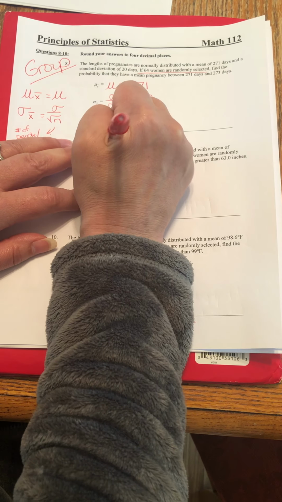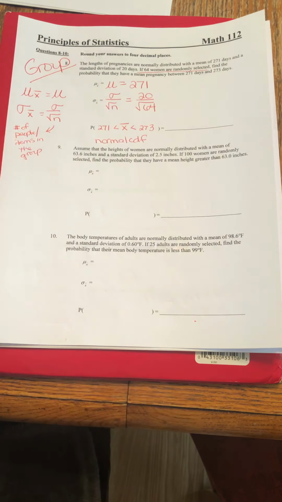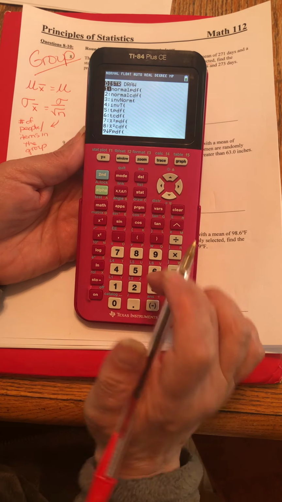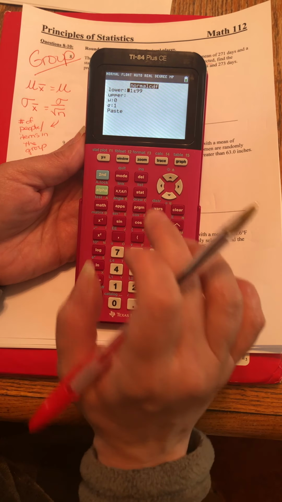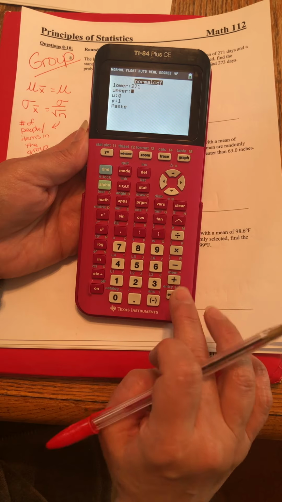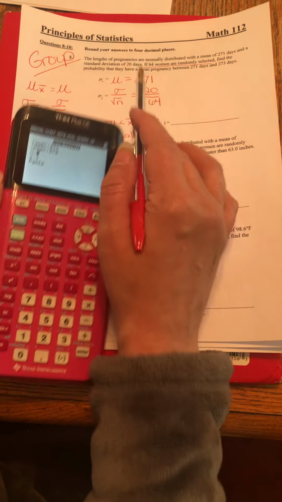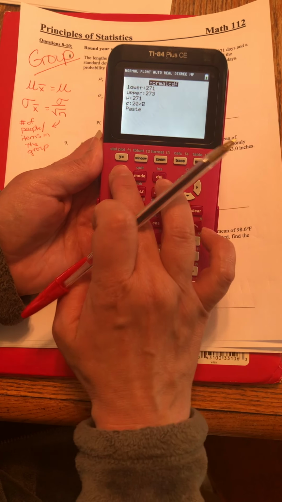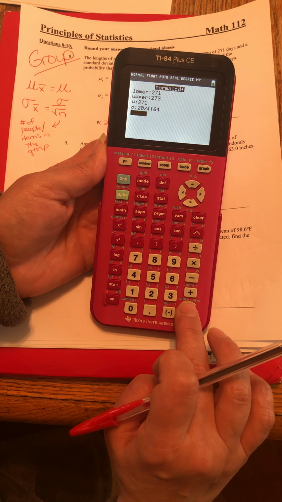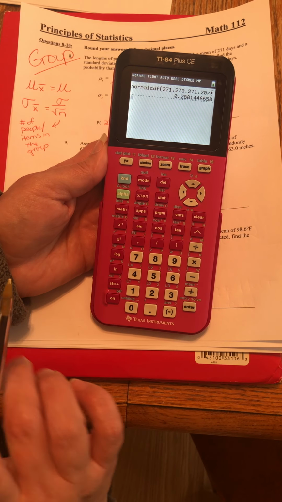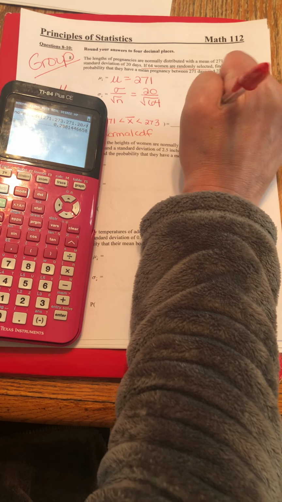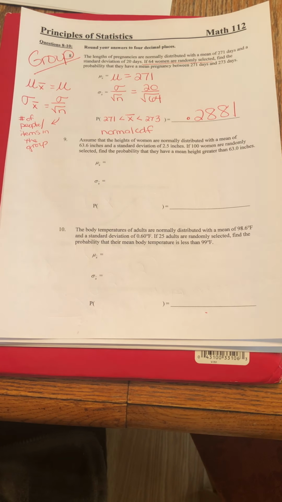Now you're going to go back, just like you've been doing, to normal CDF. That's what this chapter is all about. So hold on, let me hit clear. Go to second distr. Normal CDF is number 2. The lower bound is 271. The upper bound is 273. The mean you found up there is 271. Now watch how I type in the standard deviation. It's 20 divided by the square root of 64. Hit paste, hit enter, and you should, if you get it right, get 0.2881. 0.2881, and there is your answer.